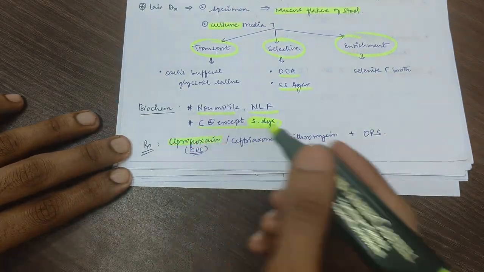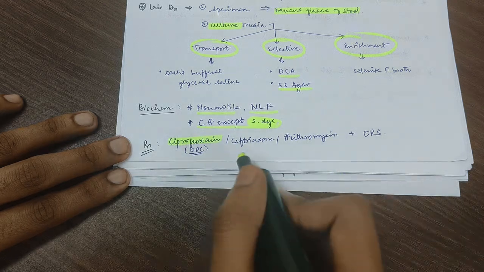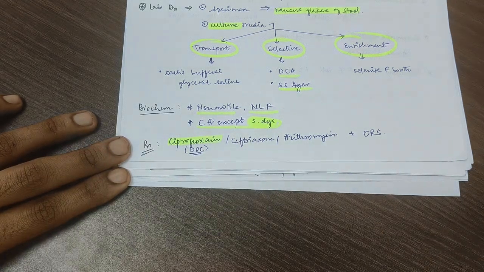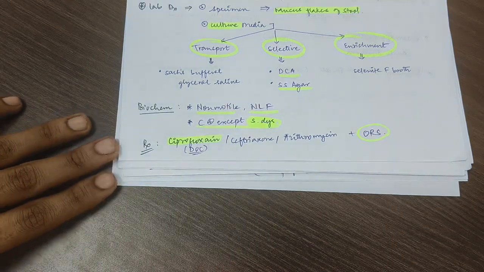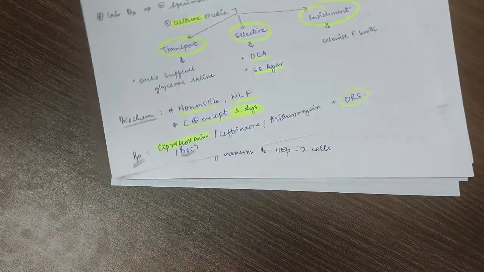What are the treatments? Ciprofloxacin is the drug of choice, or you can also give ceftriaxone or azithromycin, always with ORS, that is oral rehydration solution.